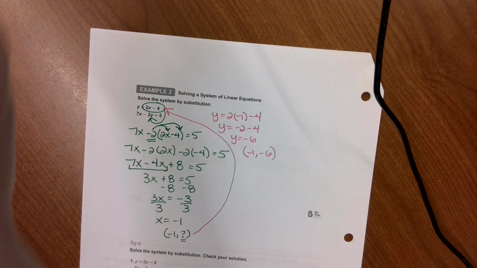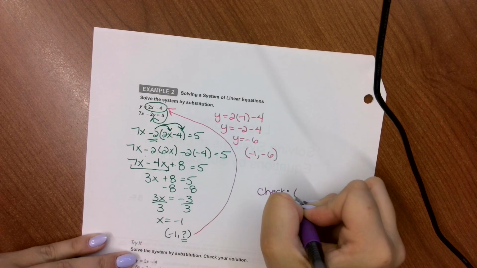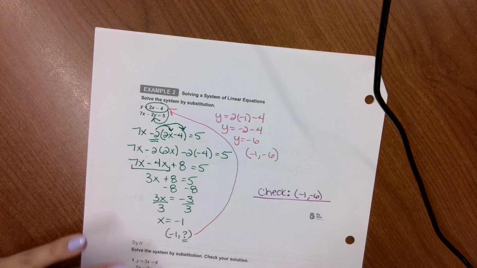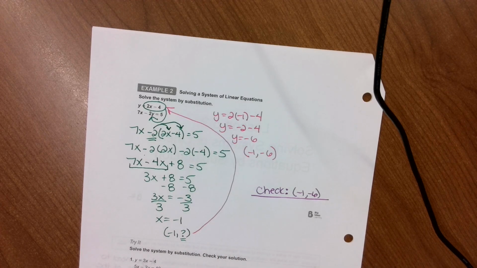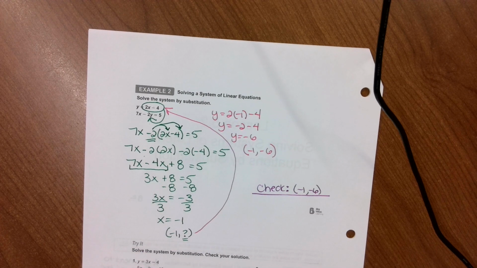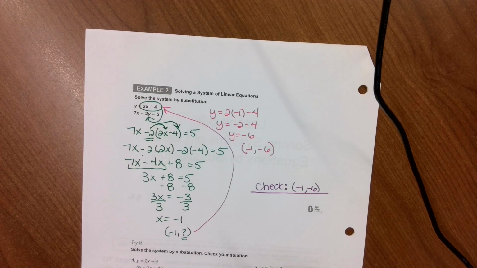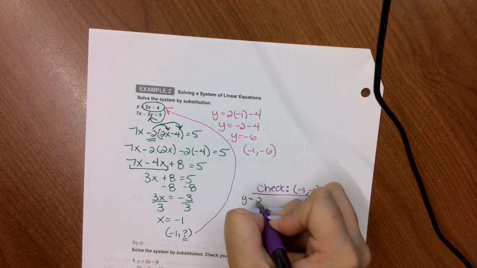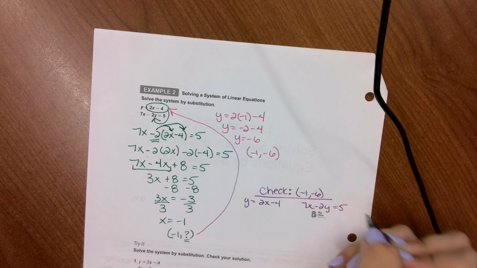And like always, we are going to check. So I've got to check my point, negative 1, negative 6. Oh, and we learned this yesterday. I always check it with my original equations, right? I know that I simplified one with one variable down here. I don't want to use that. You always do your checks with your original given equations. So that's y is equal to 2x minus 4, and 7x minus 2y equals 5.